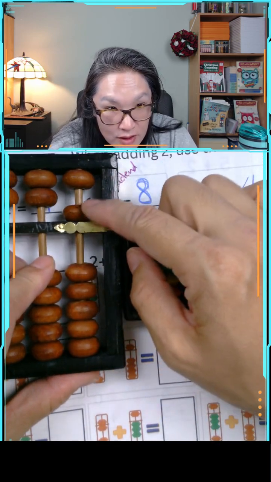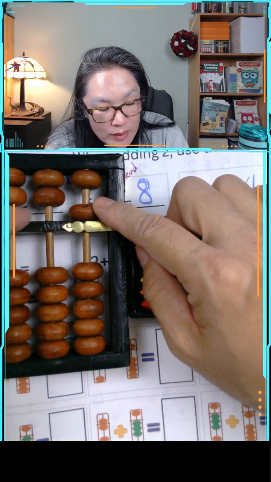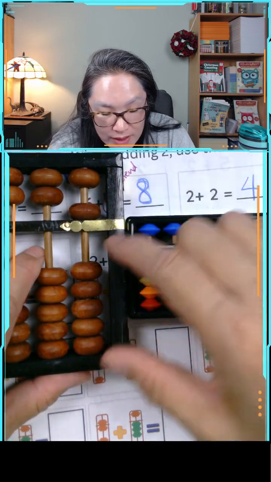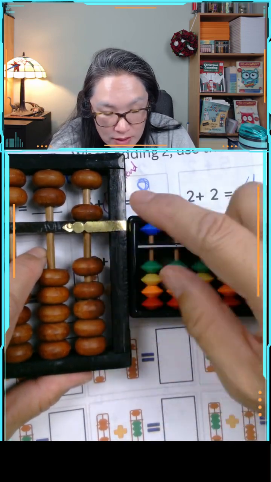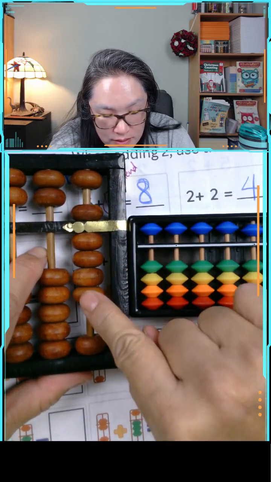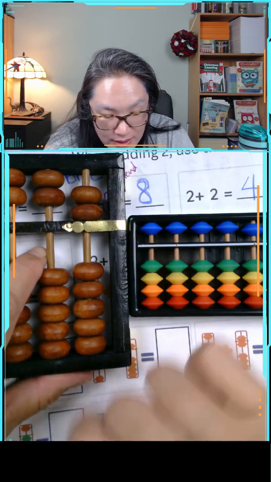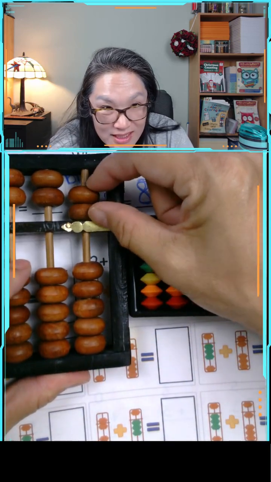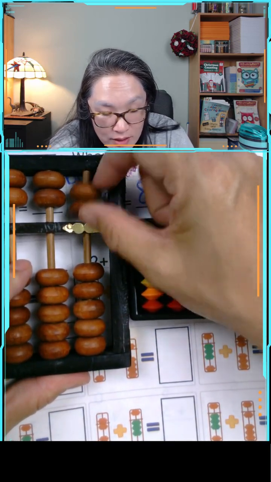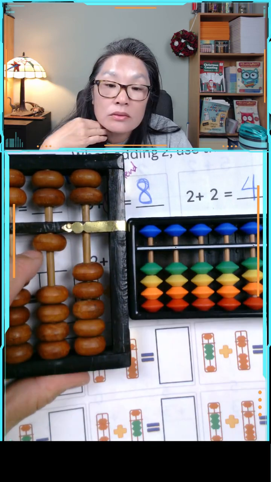The top bead will always be 5. If you want to be poetic, the top beads are the heaven beads, the bottom beads are the earth beads. So we have 5, 6, 7, 8, 9, 10. This is 10. So you trade this in to make that a 10. This is 5 plus 5. This is 10. You trade that in and that makes 10. So this is 1 and a 0.